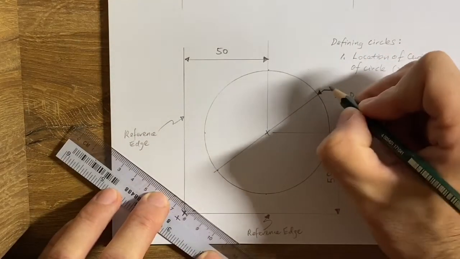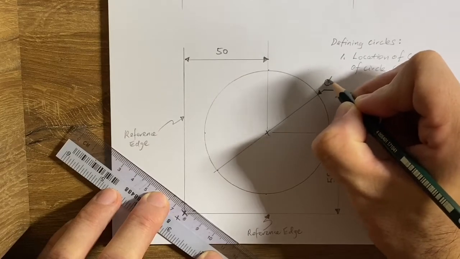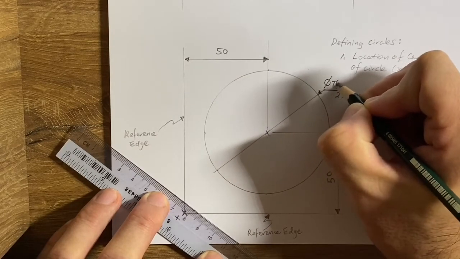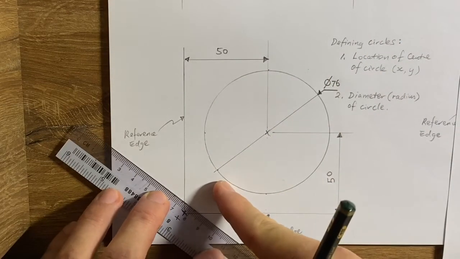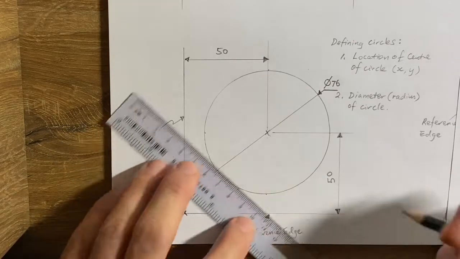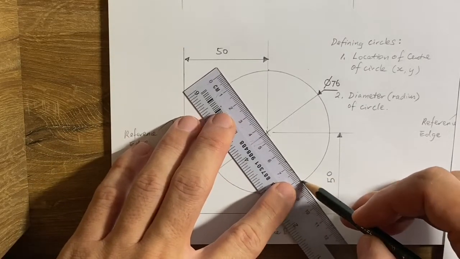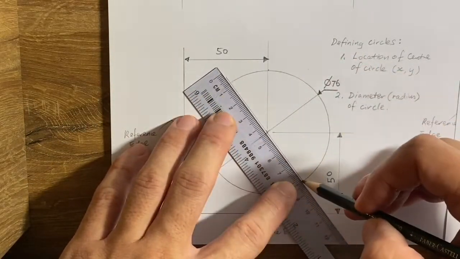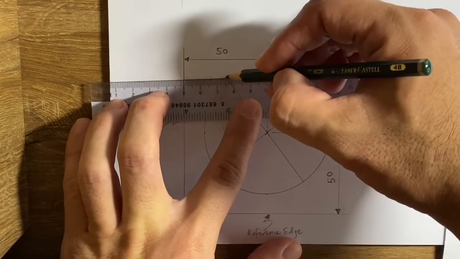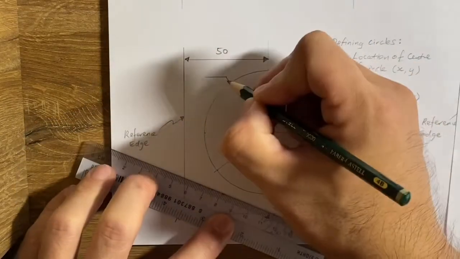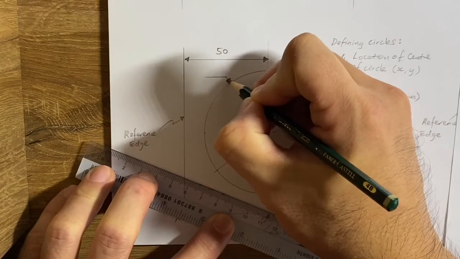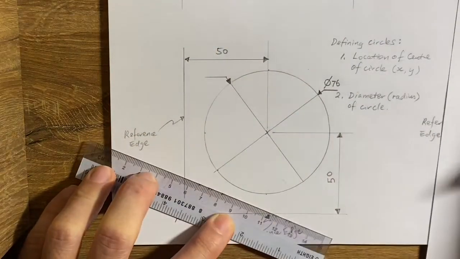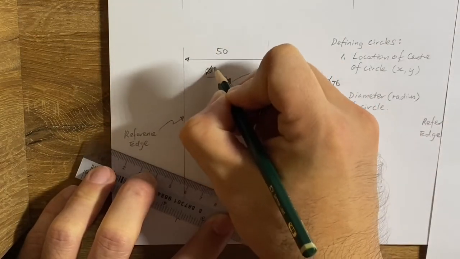Now we are giving the diameter of the circle, so this is the diameter symbol, and I've measured it as 76 mm. Alright, so if I were to show again, let's say this position, okay, so a sharp protrusion there, draw an arrow, and diameter 76.